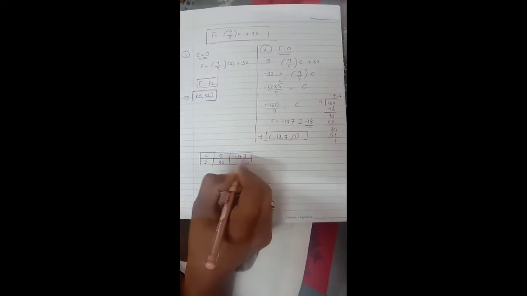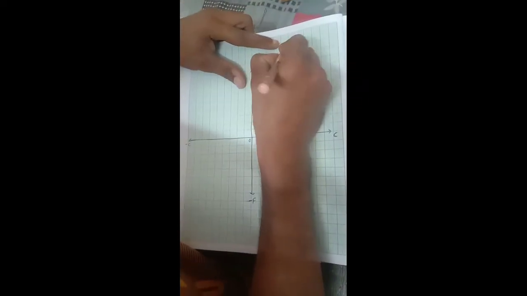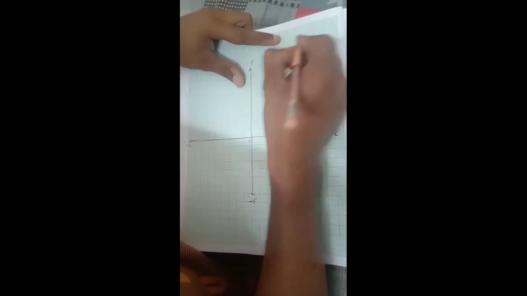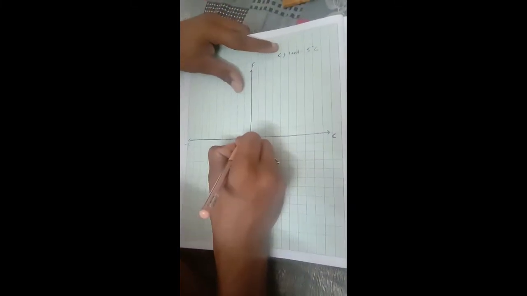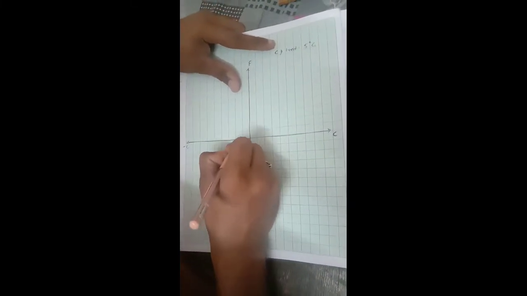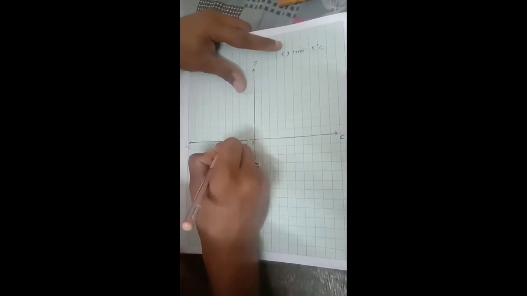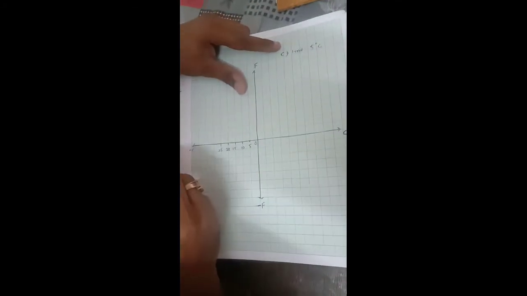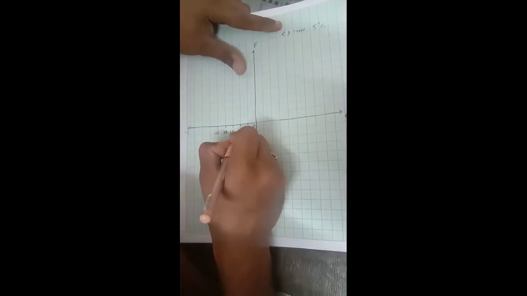Now observe the maximum point in Celsius, minus 17.7. So I take for Celsius 1 unit equal to 5 degrees Celsius: 5, 10, 15, 20, 25, minus.